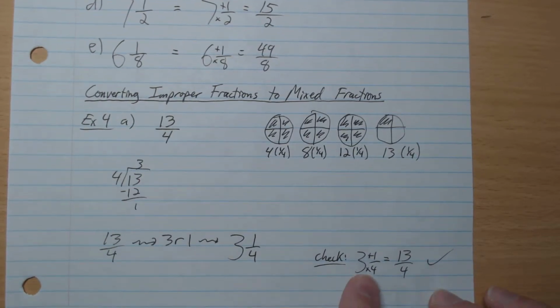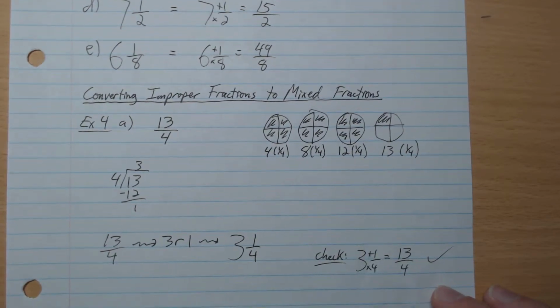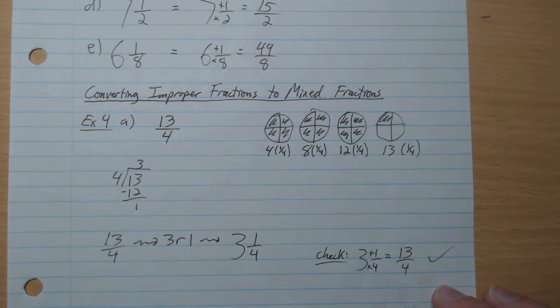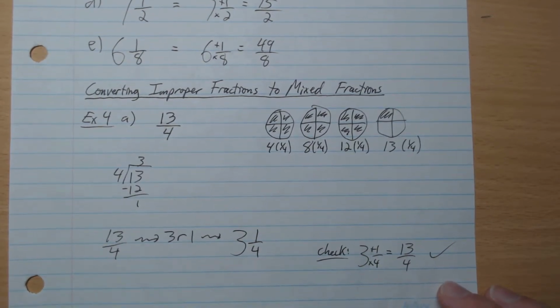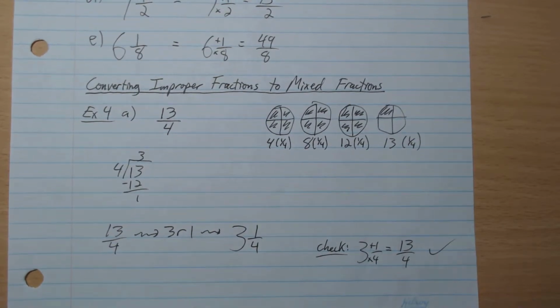And we can check it. 4 times 3, 12, plus 1, 13. So I highly recommend that when you're just starting out, you go ahead and do a quick check like that to make sure that you did it properly. And it's a good tip for a test too. How do you know if you got the right answer? Do a quick little check, boom, you're good.